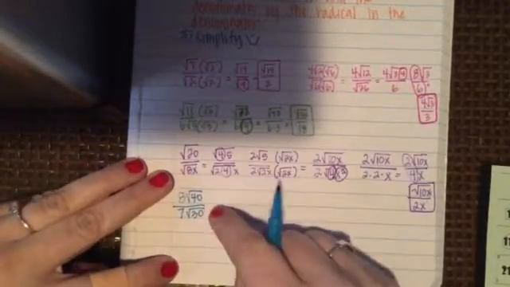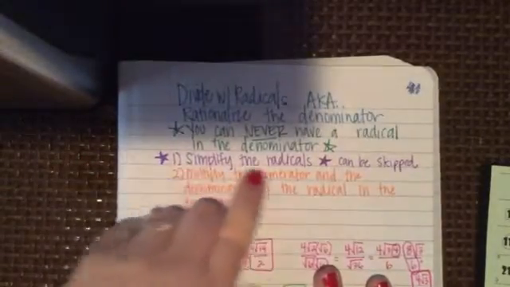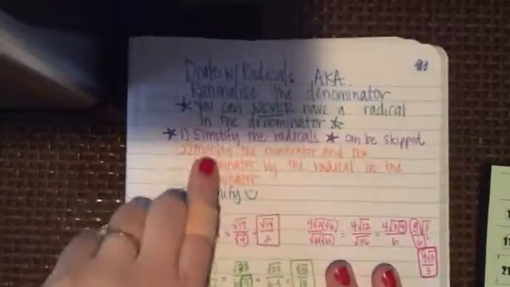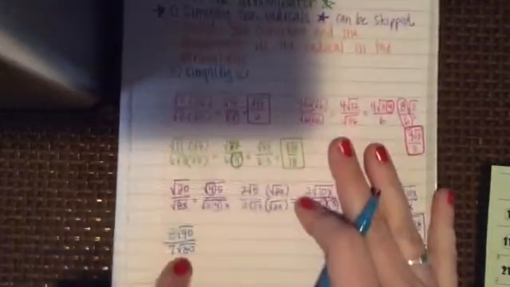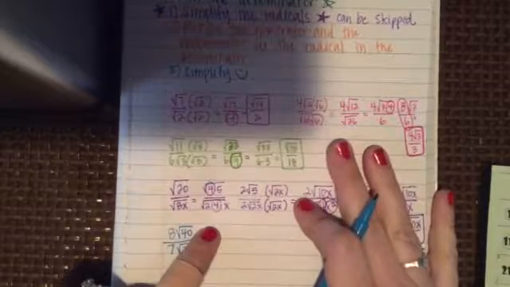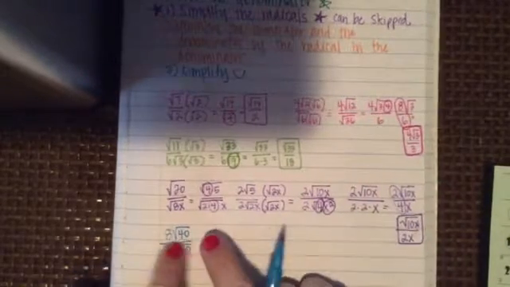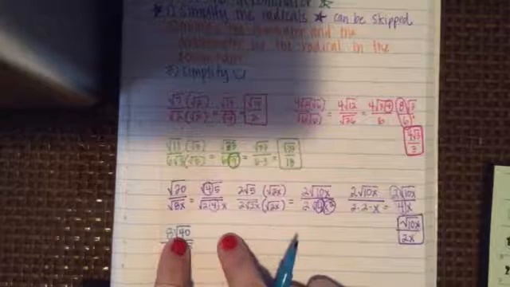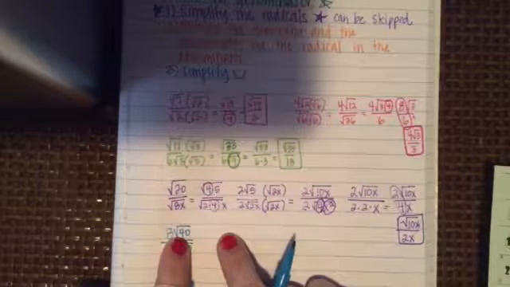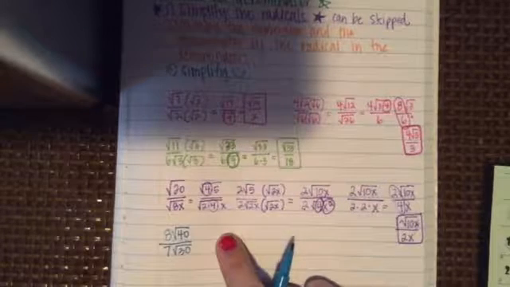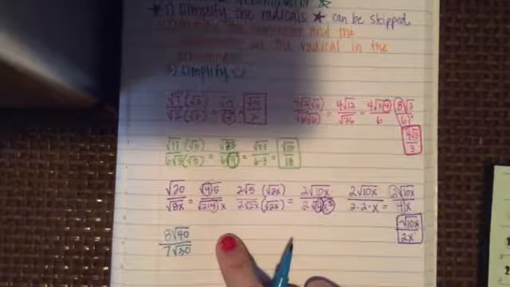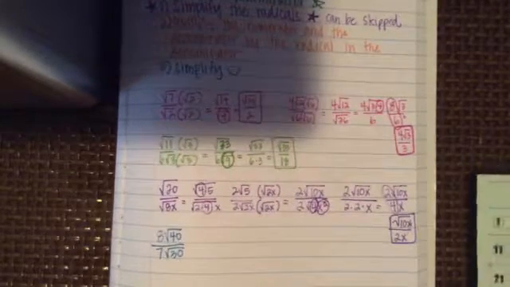You could skip step 1, simplify the radicals. You could just go straight to multiplying the numerator and the denominator by the radical in the denominator. You could multiply by radical 30 and you could multiply by radical 30. But if you do that, you're going to end up with radical 120 in the numerator, and sometimes that's too big. I don't want to deal with that. Maybe I'm going to have to. Like maybe there's no choice. Let's see.